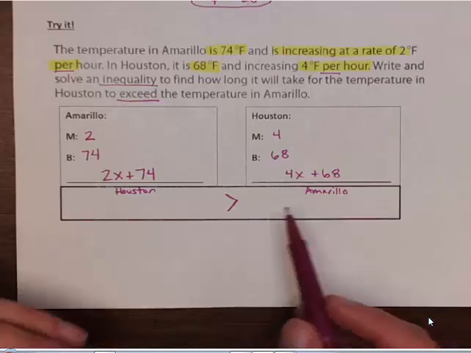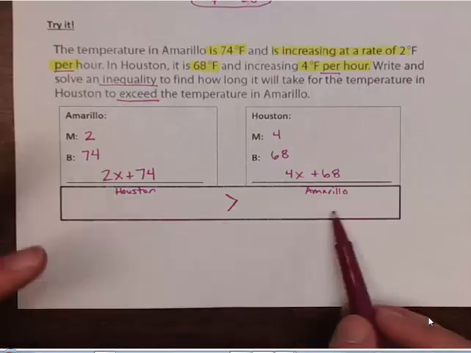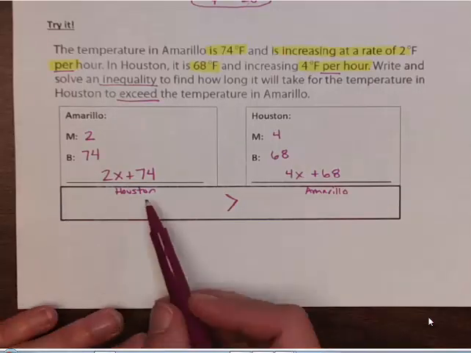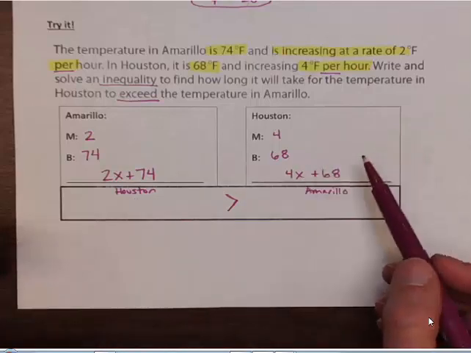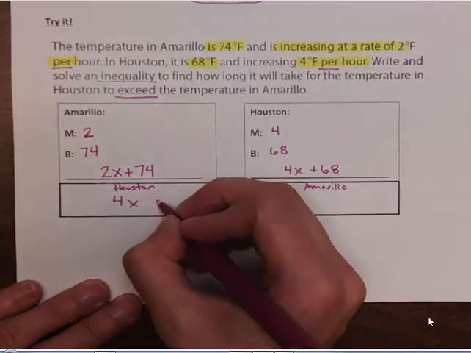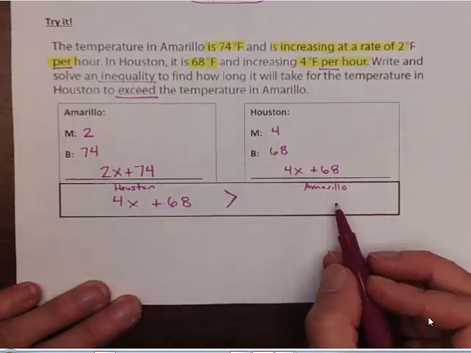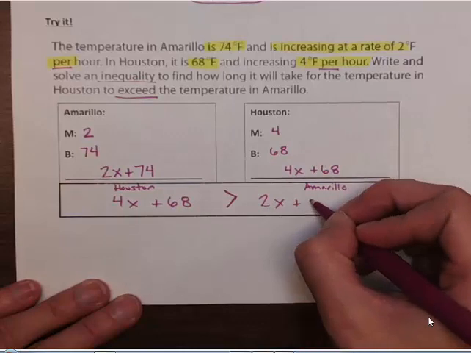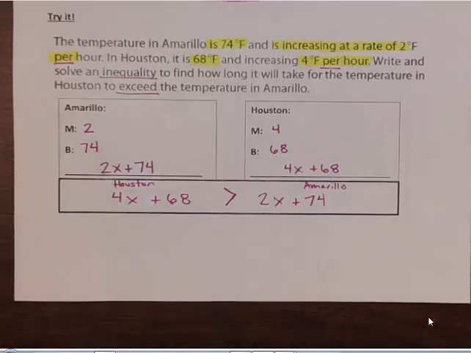So now, with my verbal expression, I need to insert my numerical expressions into this. Houston again was 4x plus 68. Amarillo was 2x plus 74. Go ahead and take a second to solve.